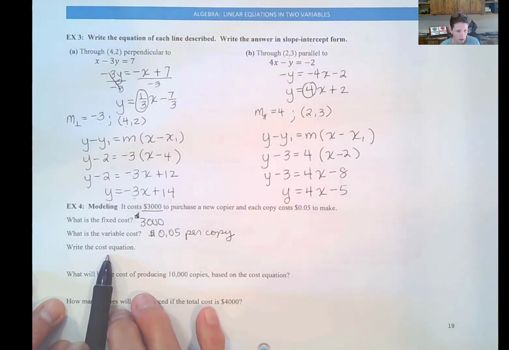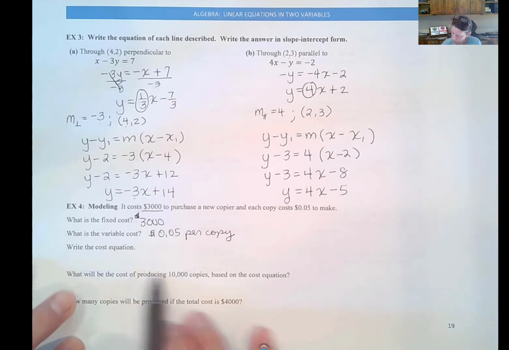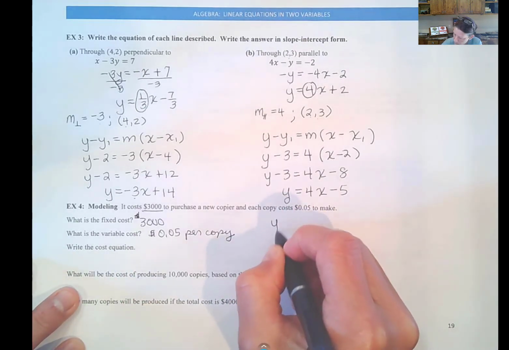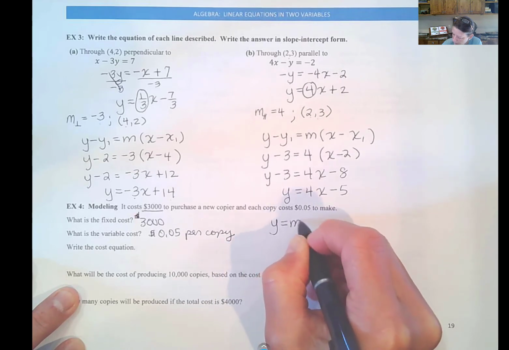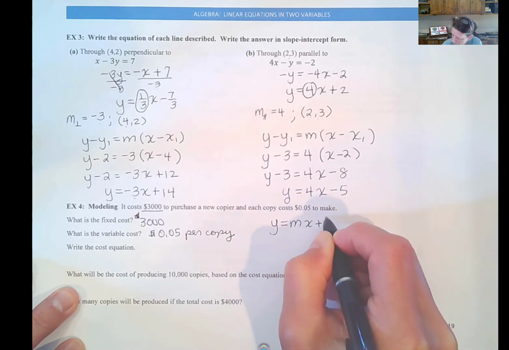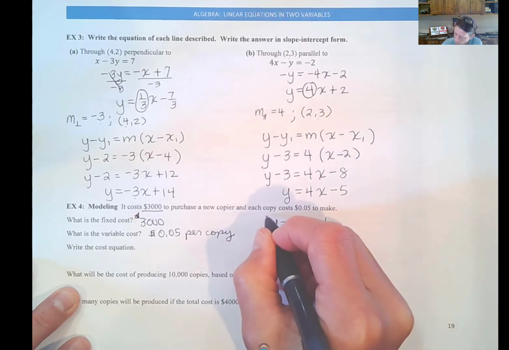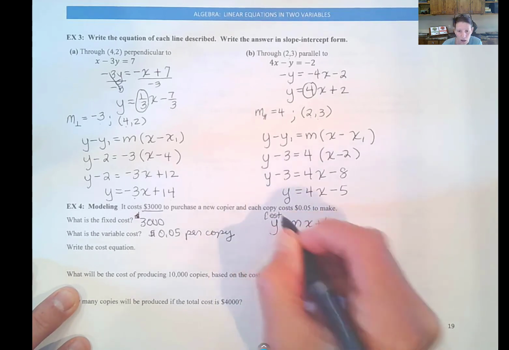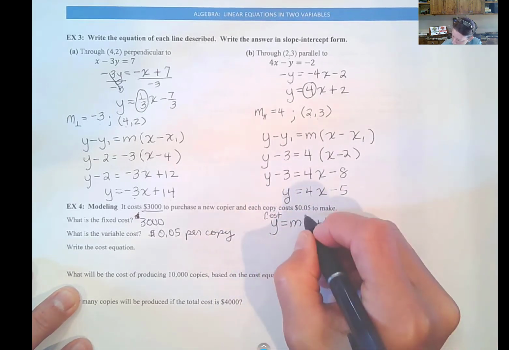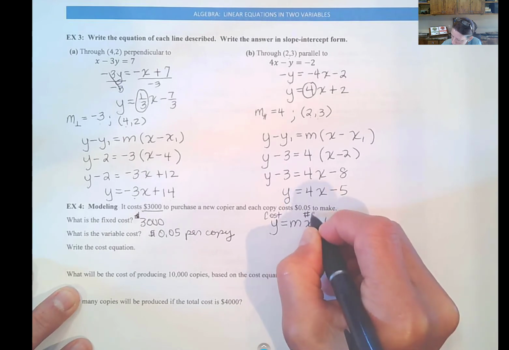Next, we'll write our cost equation. We're going to use the form y equals mx plus b, where y represents our cost and x is the number of copies.